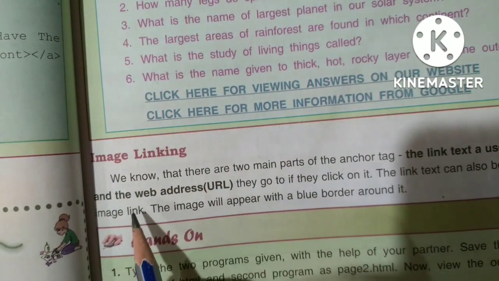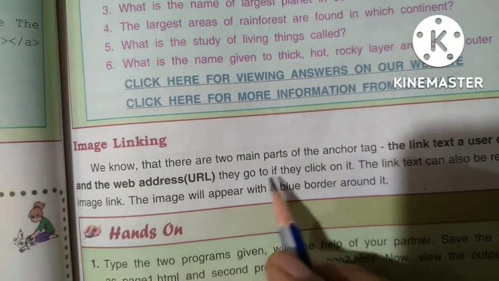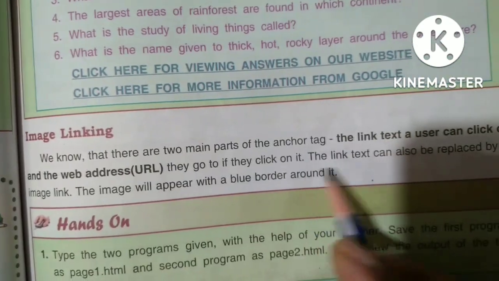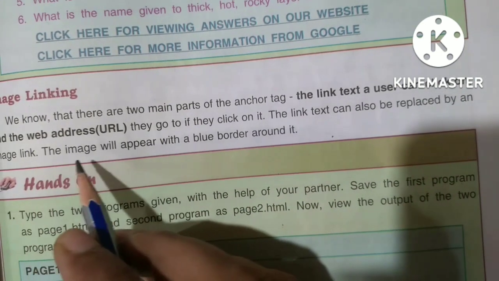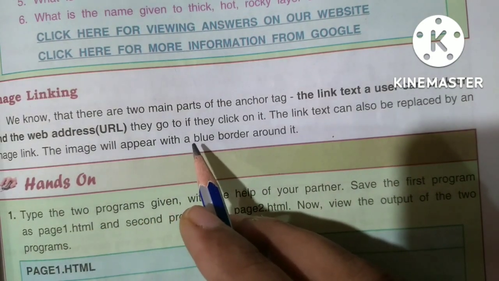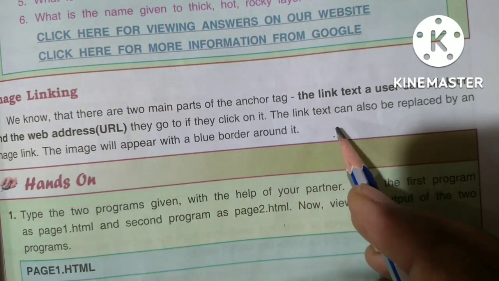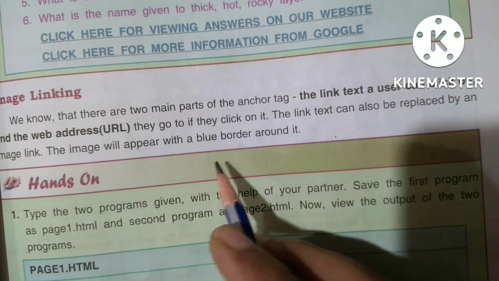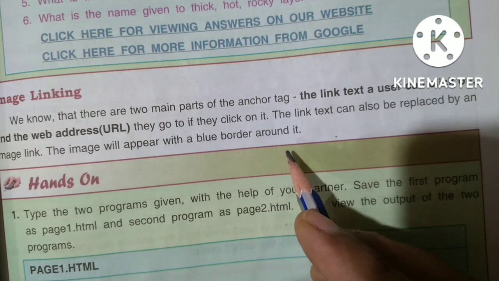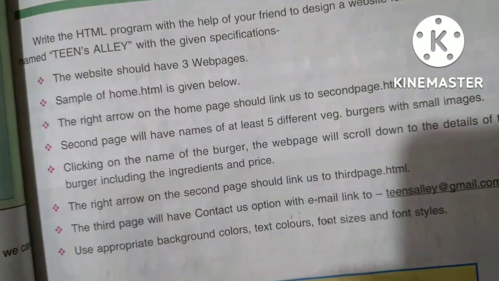Image linking. We know that there are two main parts of the anchor tag: the link text a user can click on, and the web address they go to if they click on it. The link text can also be replaced by an image link. The image will appear with a blue border around it.